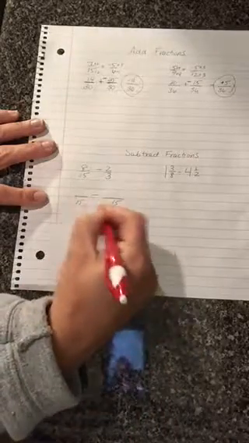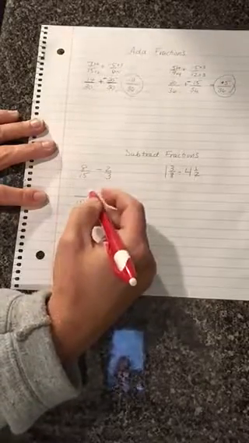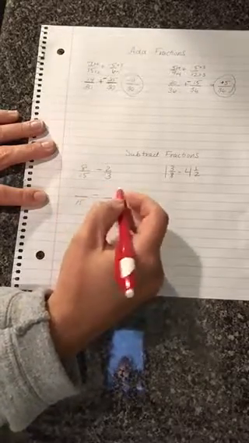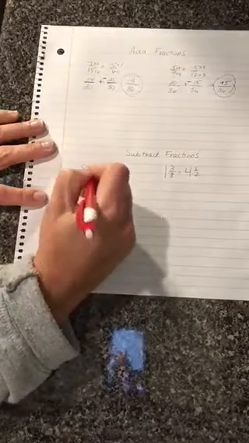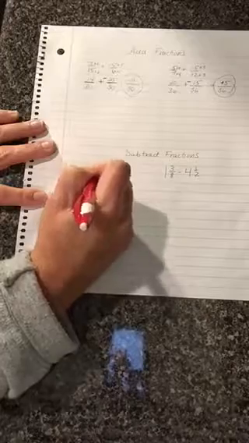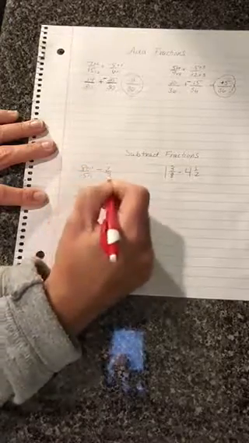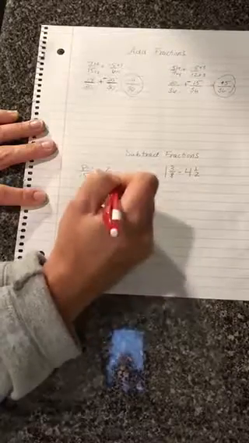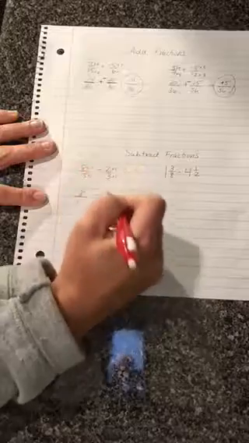I don't do anything to these two other than find the numerators. So I take 15. How do I get from 15 to 15? I multiply by 1. How do I get from 8 to up here? It's just 8 times 1. Okay, and then 3 times what is 15? Well, 3 times 5 is 15, so 2 times 5 is 10.